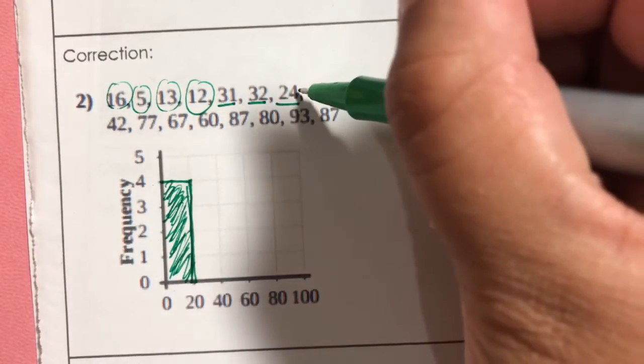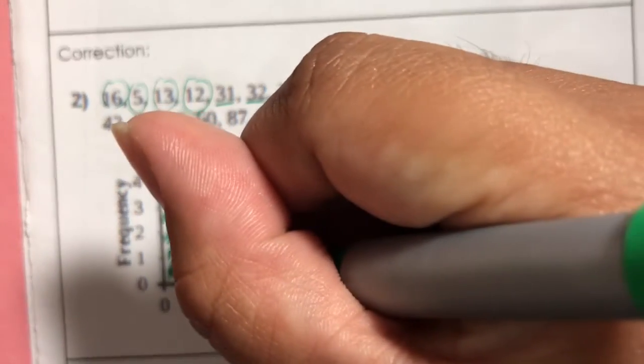So 31, 32, 24 all fall in between 20 and 40. So that's 3 numbers. So our bar is going to go up to 3.